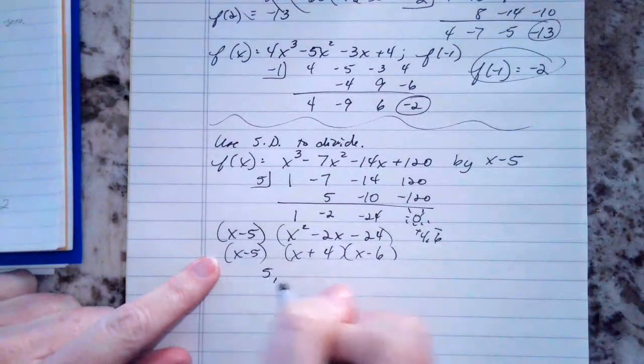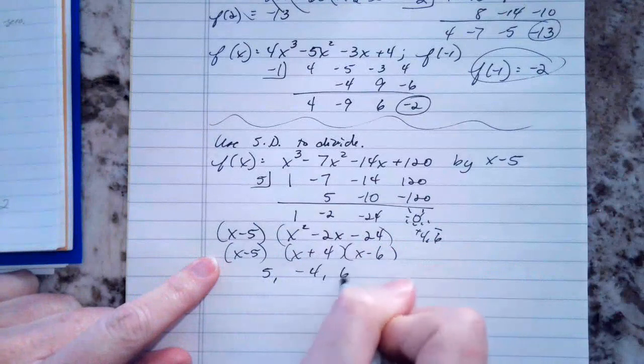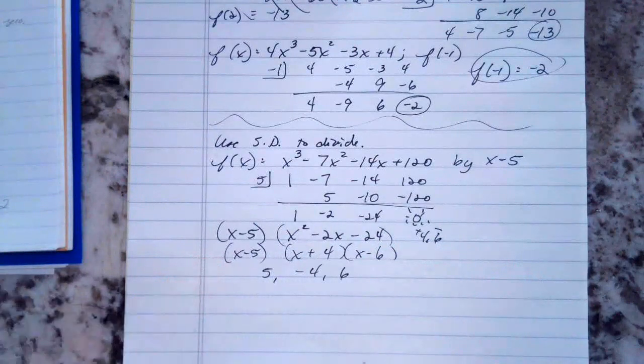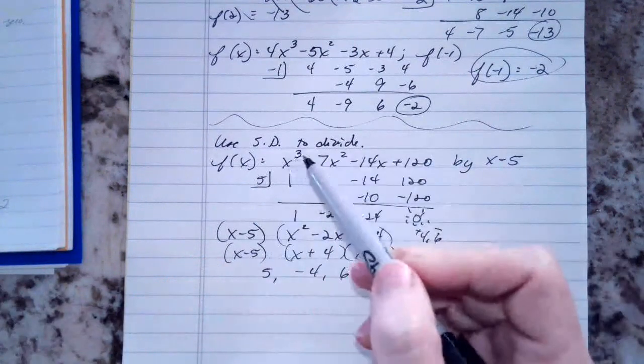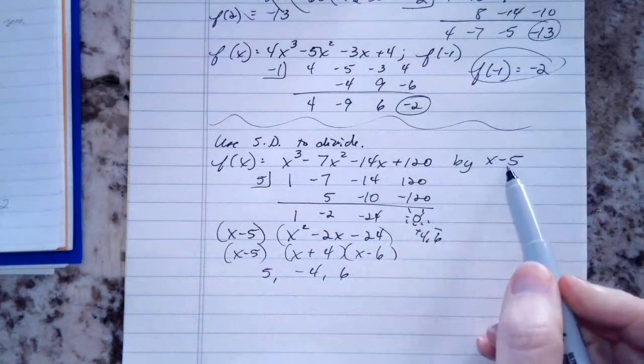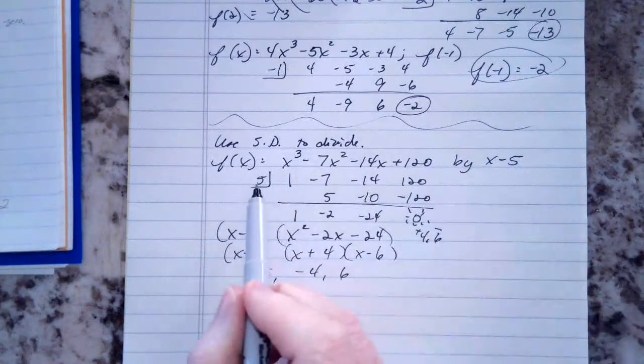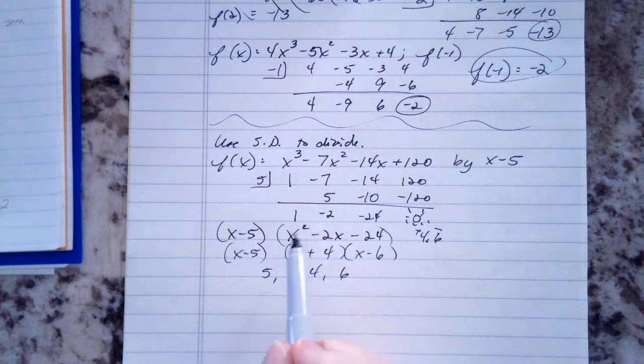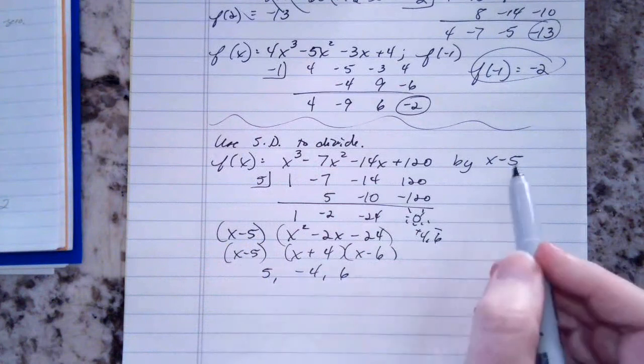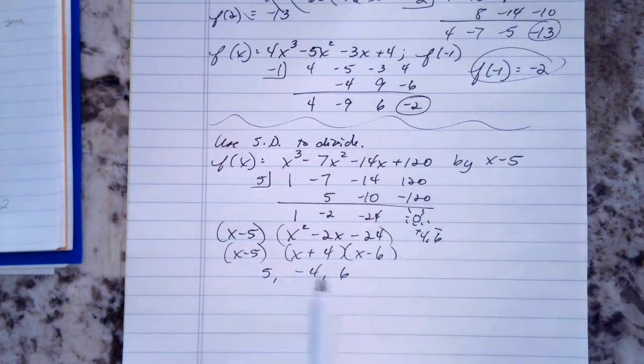So our zeros are 5, -4, and a positive 6. They gave us a starting point. We used 5 to break it down to the x squared portion, and then we used our factoring skills to find the others.